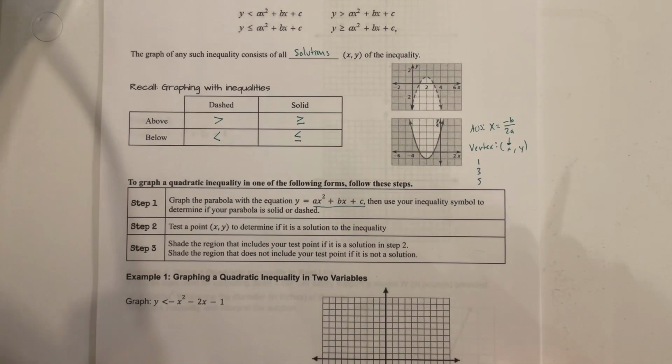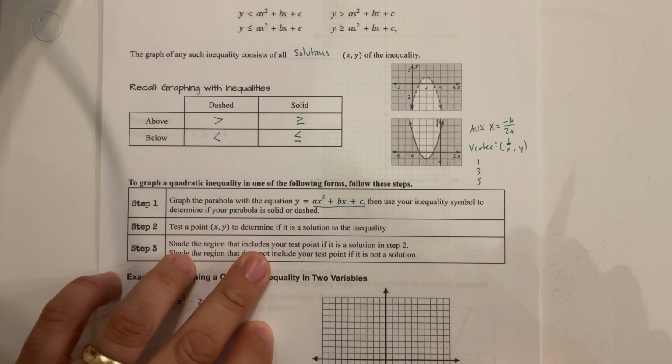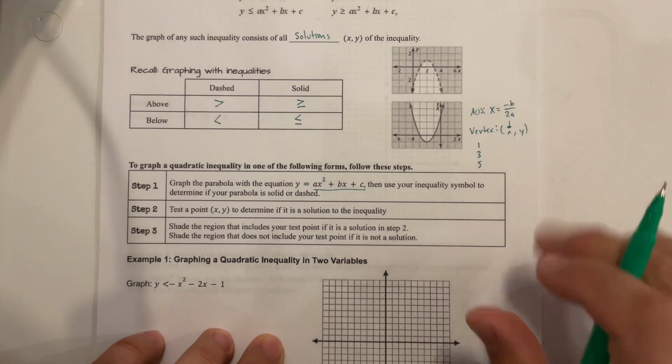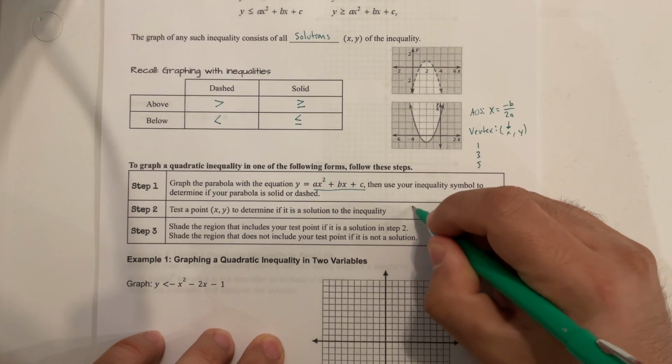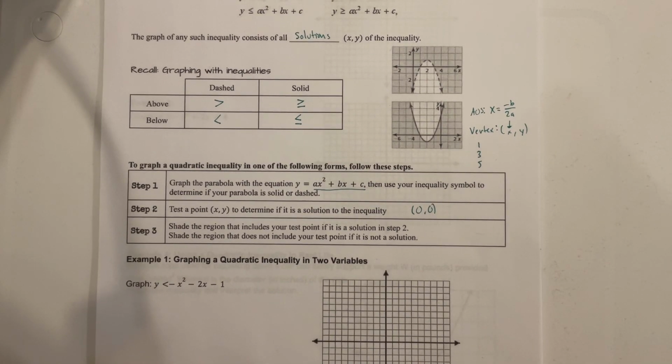Okay. Step 2, after you graph your quadratic function, whether it's solid or dashed, then you're going to test a point (x, y) to determine if it is a solution to the inequality. Now, I will tell you this right now: the one point that I always tend to use is 0, 0. I use that point as long as the quadratic function does not cross through the origin. If it does, then I have to pick a different point like 1, 0 or negative 1, 0. But I try to use 0, 0 just because it makes it a lot easier to do.